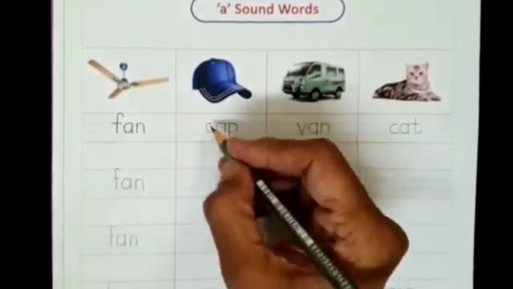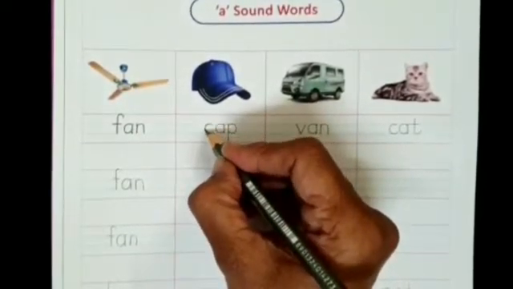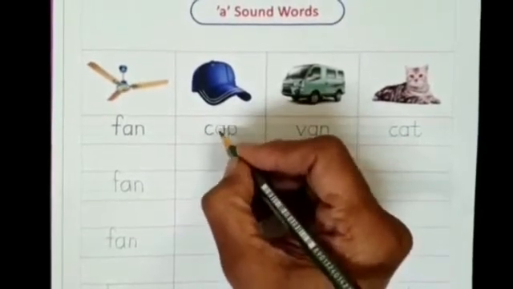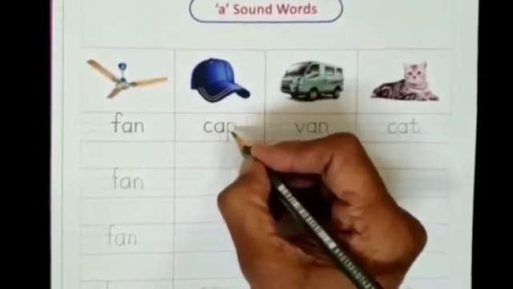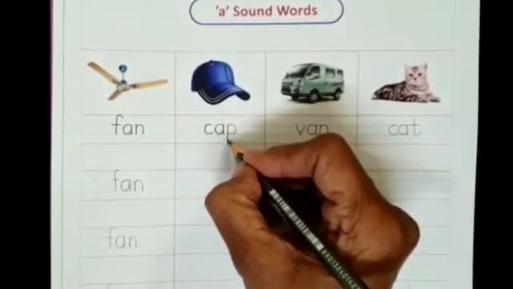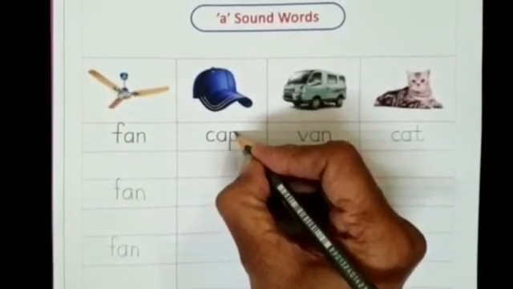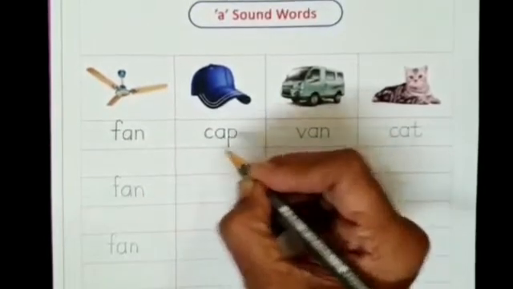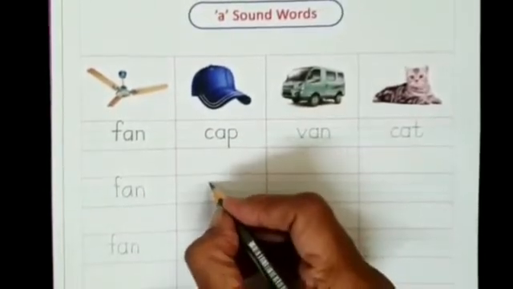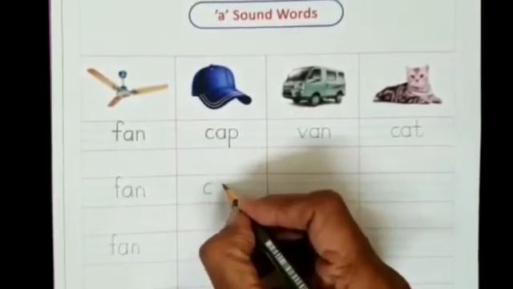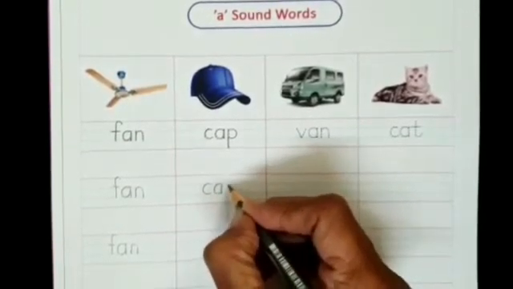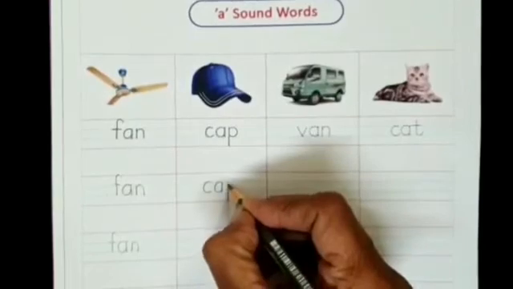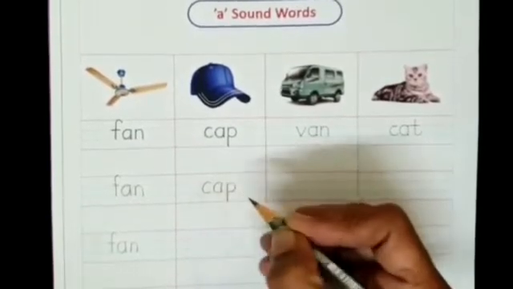Now which word is this? Cap. Now C curve is C. C curve, go up and come down is A. Standing line, go up and a reverse C curve, that is P. C-A-P, cap. C says curve, A says air, P says paw. Apple, cap.